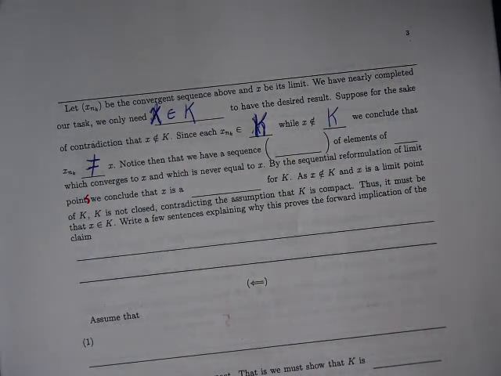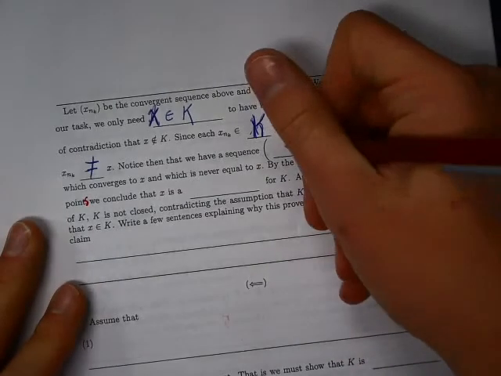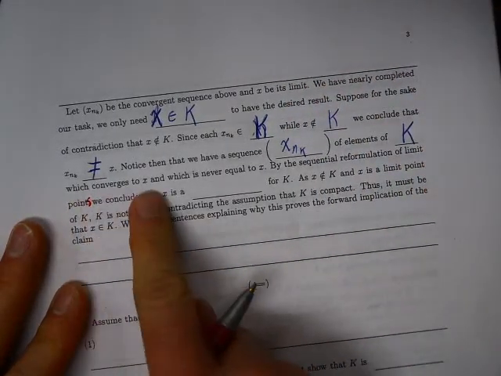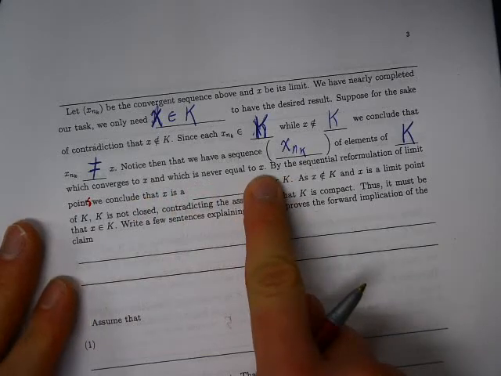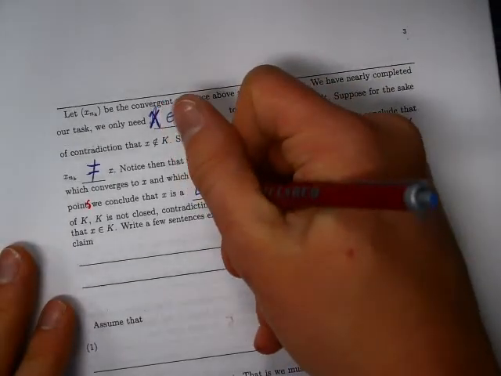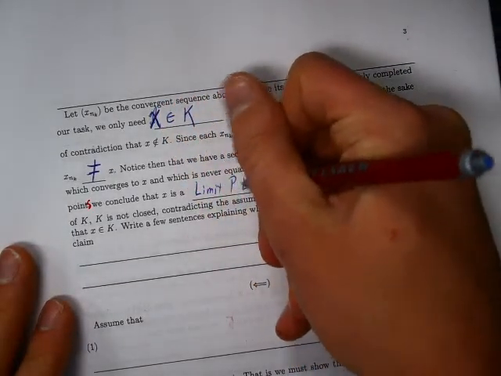Aha. So let's see. Have we just found a sequence of elements of K different from x, which converge to x? We have, right? So we have found a sequence, x sub n sub k, of elements of big K, which converge to x, but are never equal to x. By the sequential reformulation of a limit point, then, what can we conclude? X is a limit point of K.